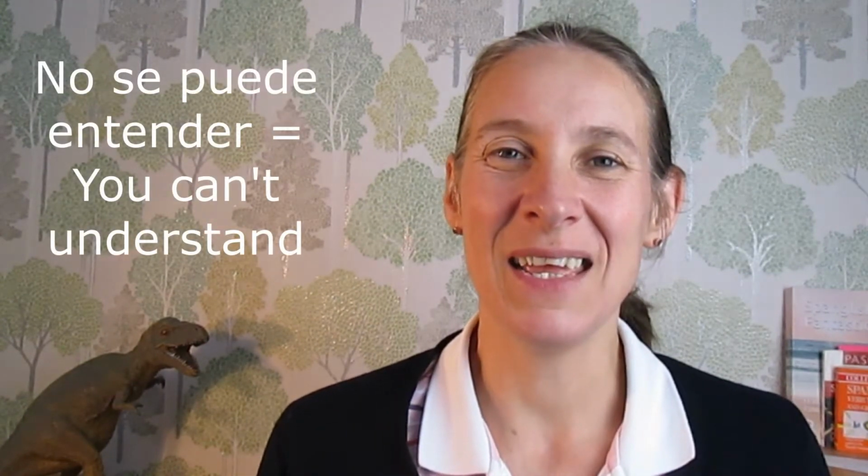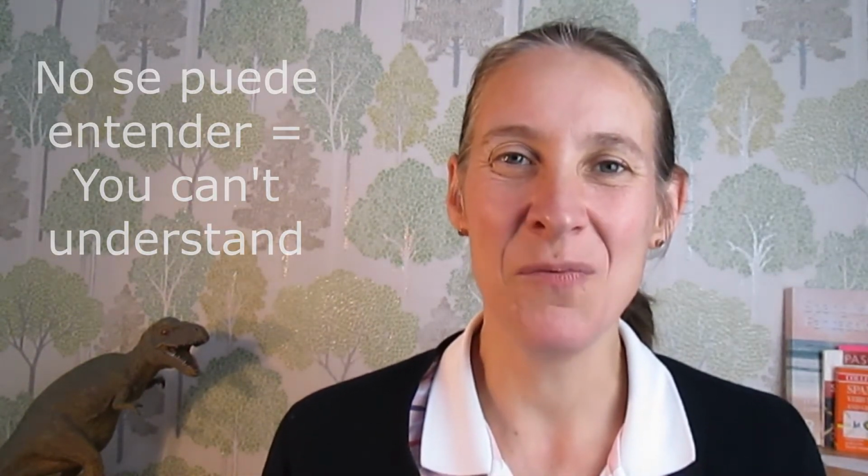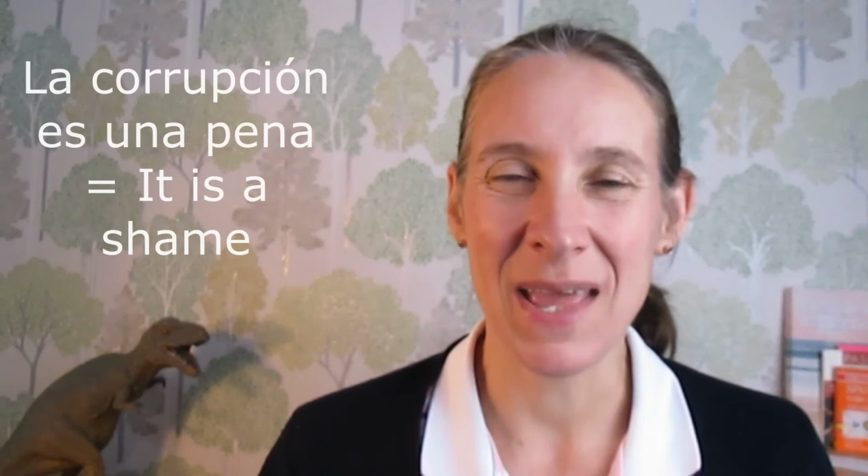Otro ejemplo. Now we've got through that one. Otro ejemplo. La corrupción. No se puede entender la verdadera magnitud de la corrupción because it's hidden, right? Bueno, es una pena. It's a shame.